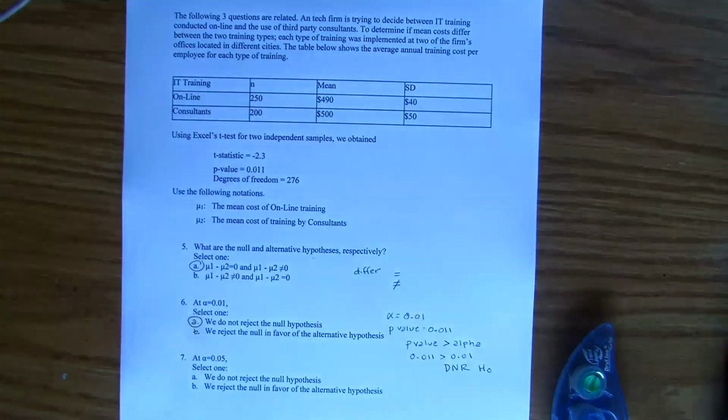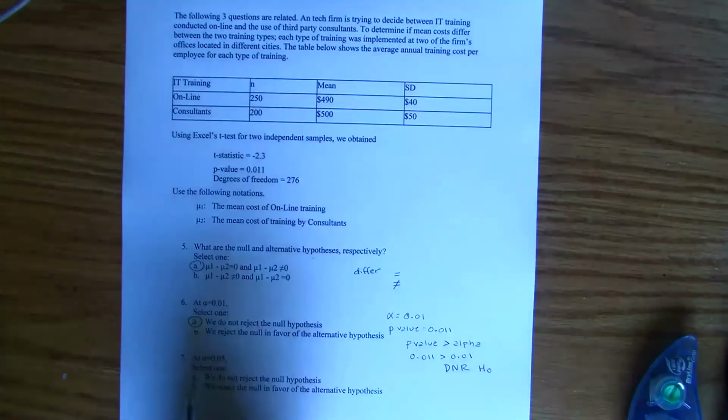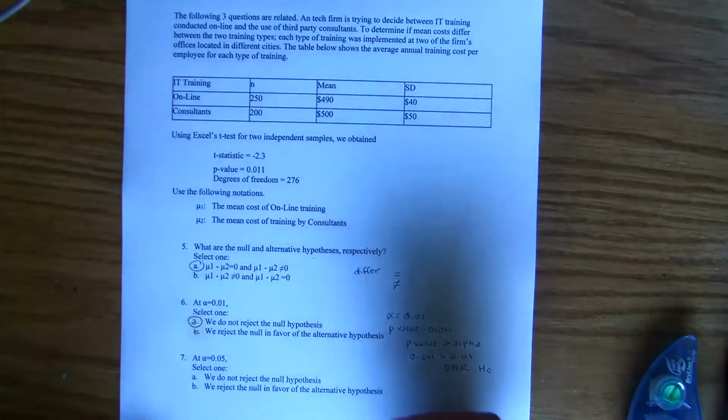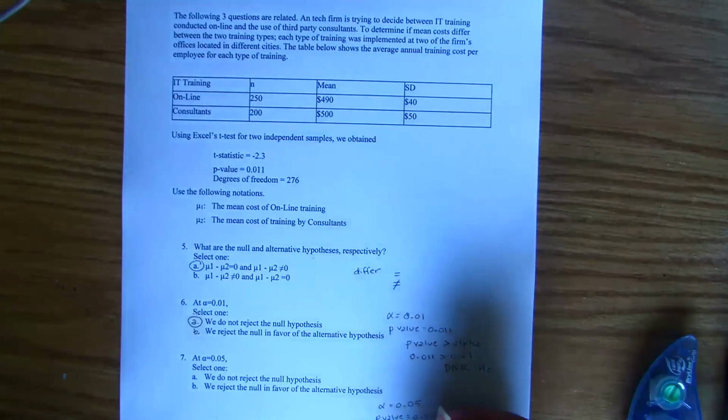All right. Looking at number 7. So at alpha equals 0.05. So alpha is 0.05. What is our p-value? Our p-value hasn't changed. That's 0.011.